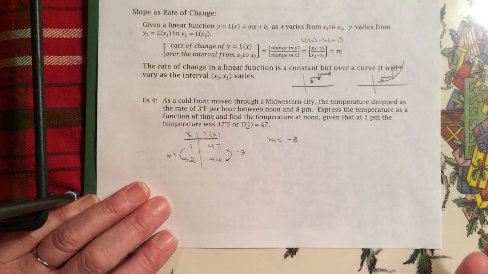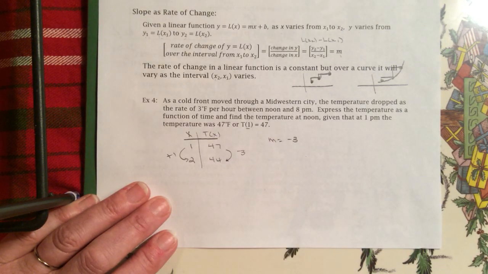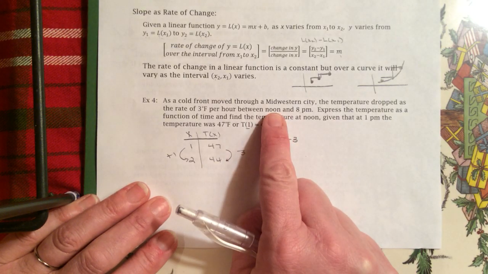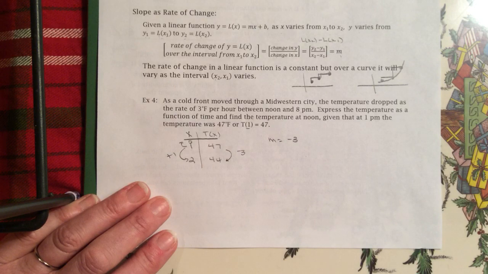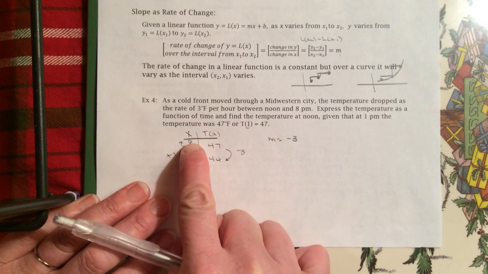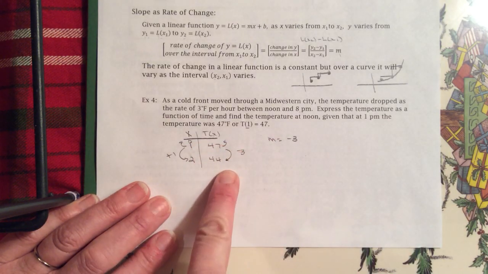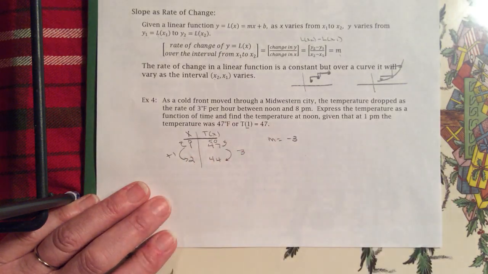So the only missing piece of this puzzle is what happens at time 0. So this was at 1 o'clock, but I'm allowing time to start at noon. So if I went back in time to when time was 0, x was 0, that means that going back, I'm going to have to do the opposite of what I did when I went forward. And that's going to have me start then at a 50-degree temperature at noon.